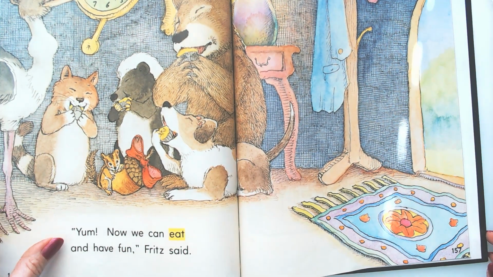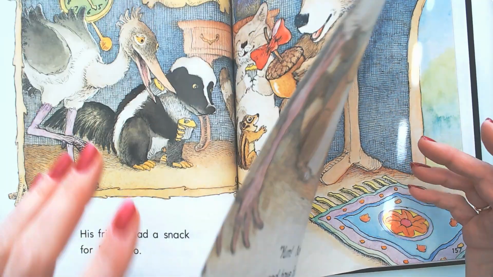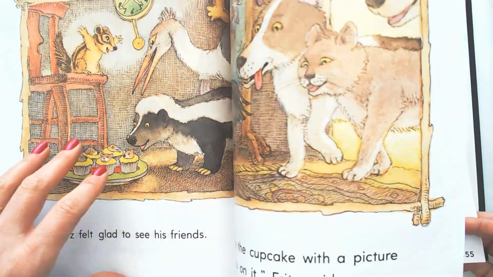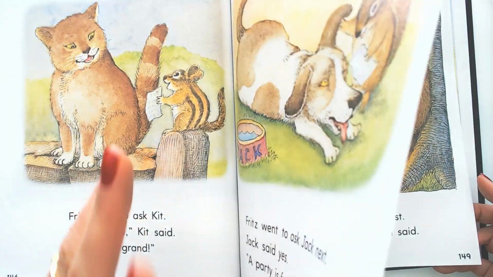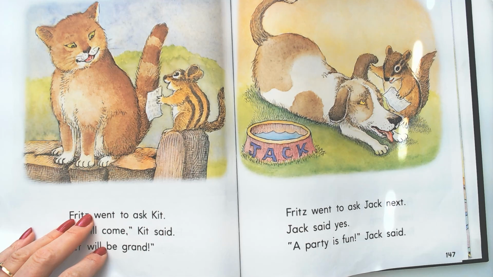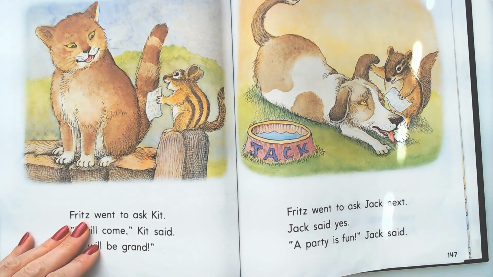Okay, here are my questions. And remember, you can always look back in your stories and use the pictures and the words to help you answer questions. So it asks, and you guys can show me with your fingers. Actually, you can't because it's Wednesday. So you just guess, okay?